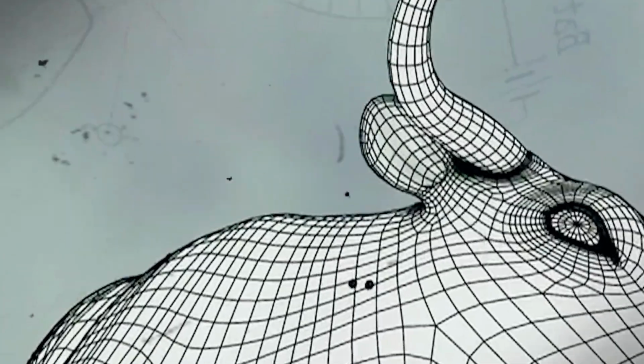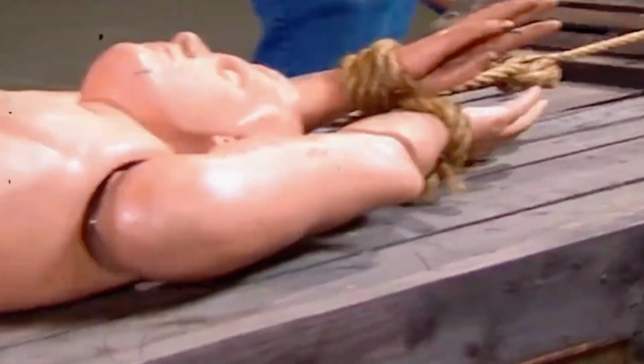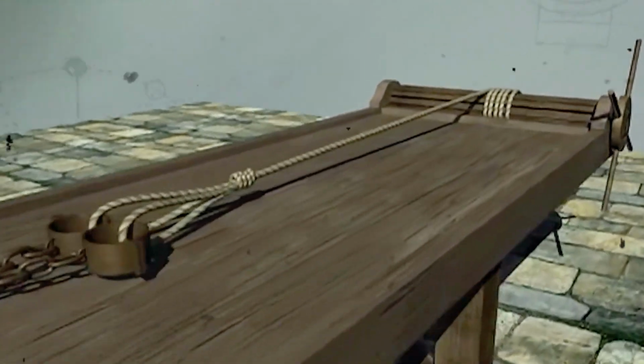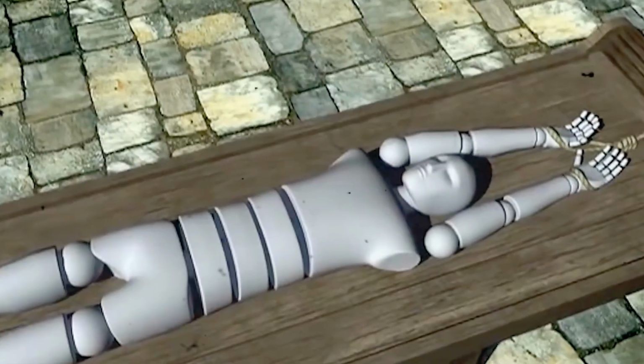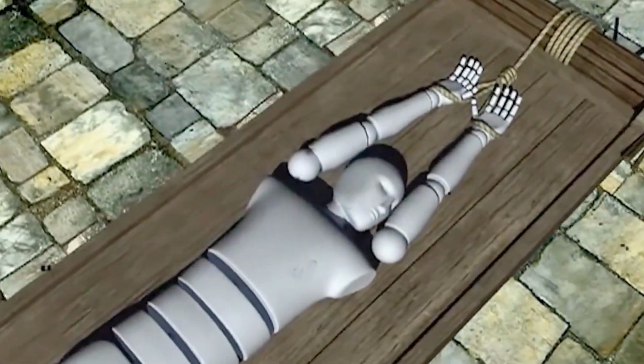The actual execution process can be tightened and loosened, allowing the prisoner to breathe occasionally. The structure of this torture device is simple, easy to operate, and has a good force effect, making it one of the most commonly used torture devices in the Middle Ages.